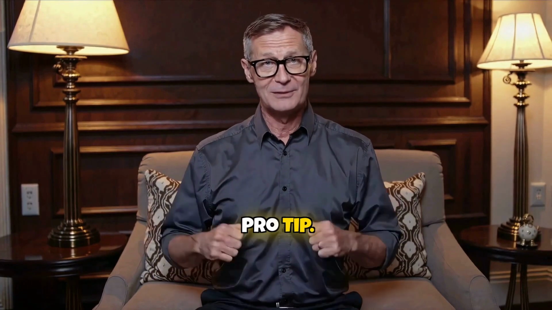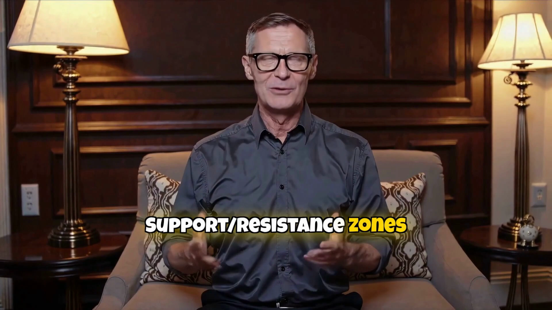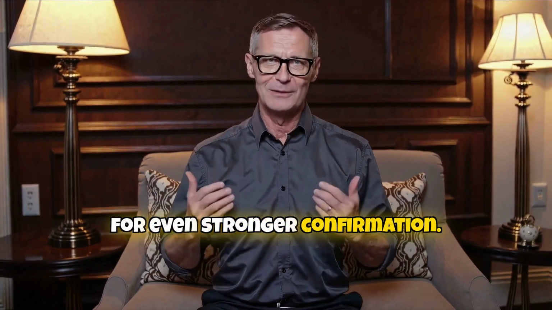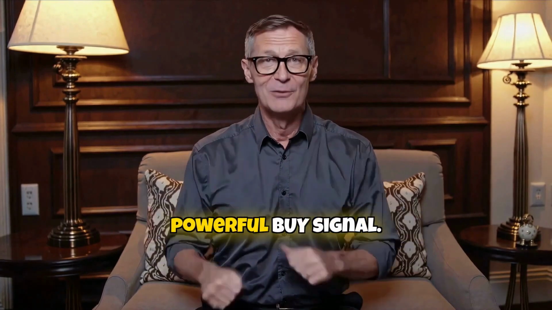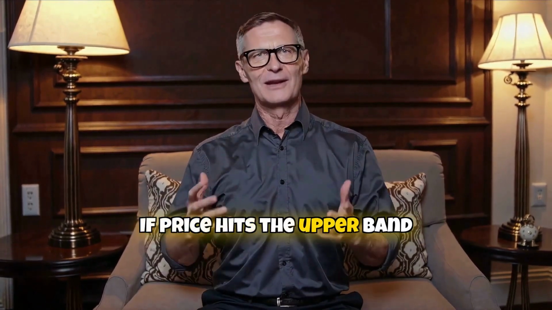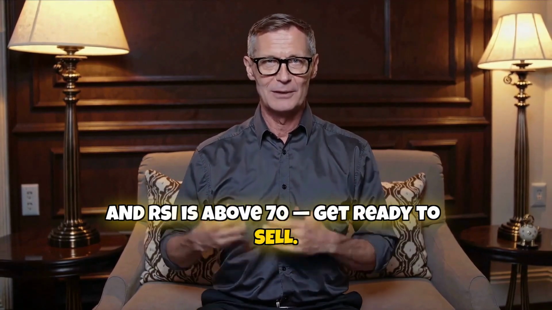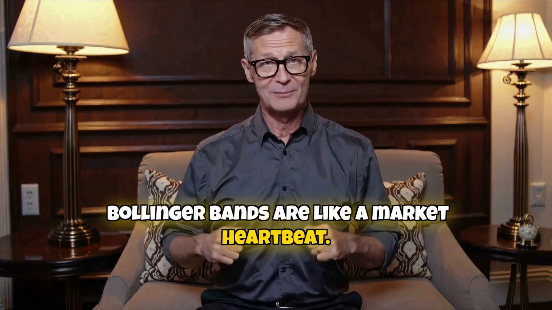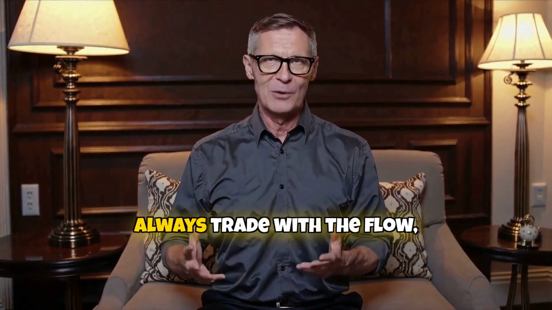Pro tip. Combine Bollinger Bands with RSI or support and resistance zones for even stronger confirmation. If price hits the lower band and RSI is below 30, that's a powerful buy signal. If price hits the upper band and RSI is above 70, get ready to sell. Bollinger Bands are like a market heartbeat. They show pressure, tension, and balance. Use them wisely, and you'll always trade with the flow, not against it.